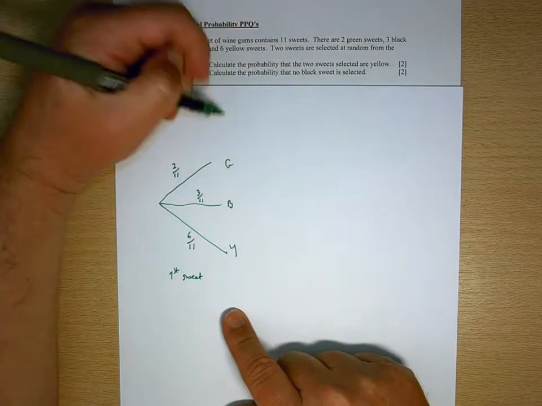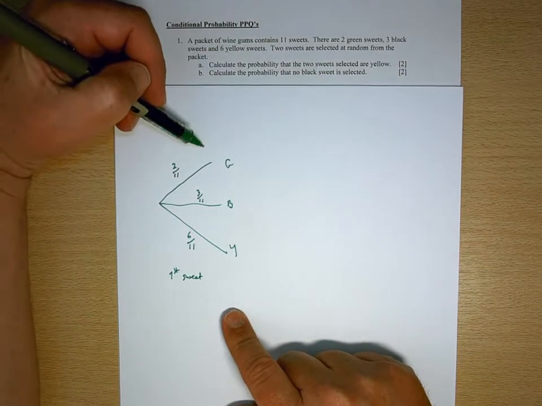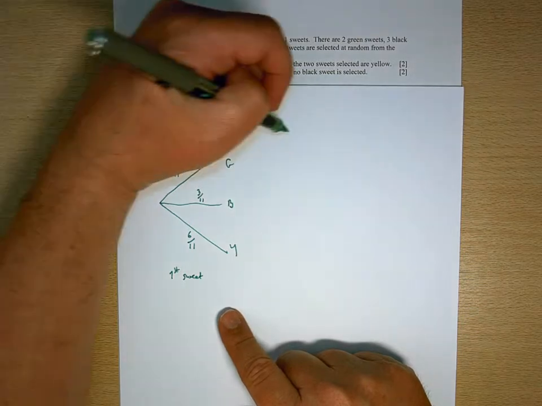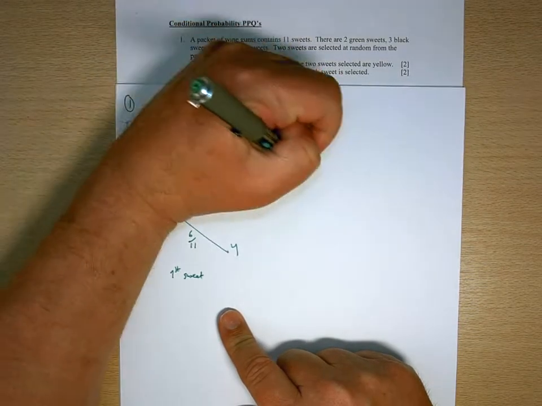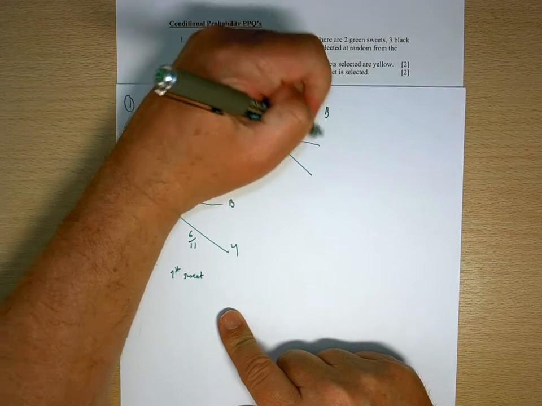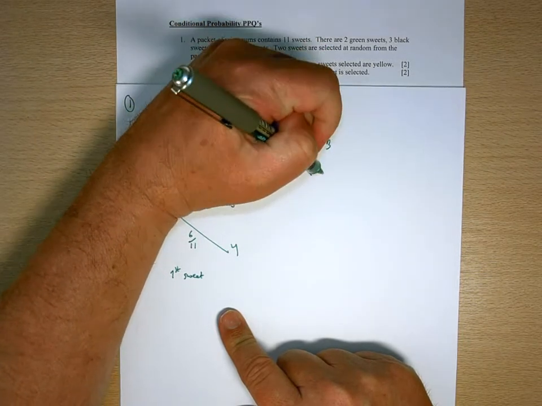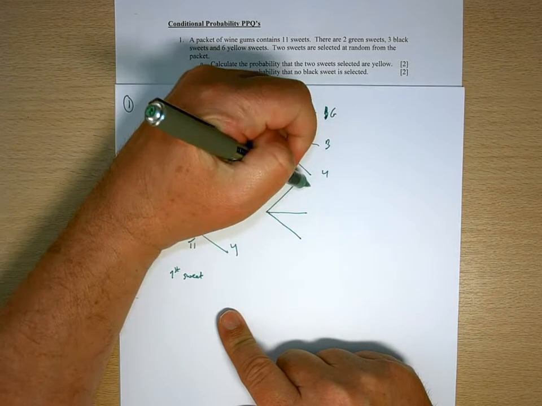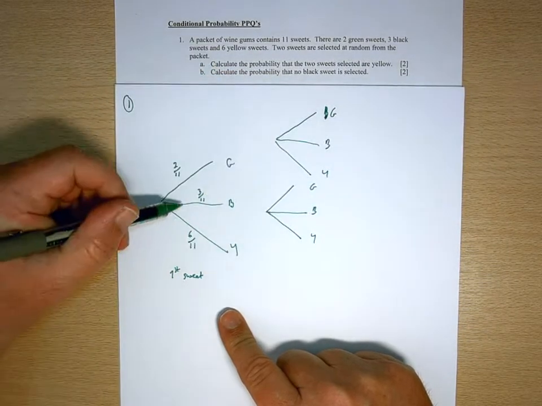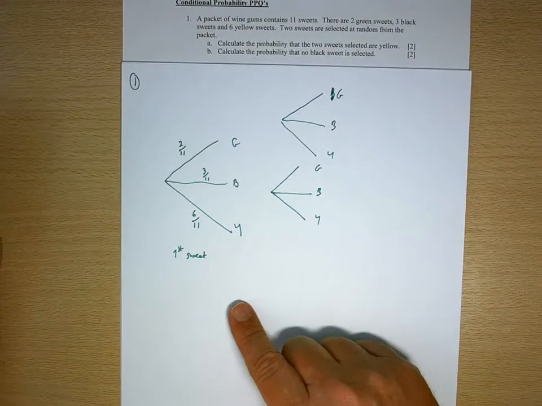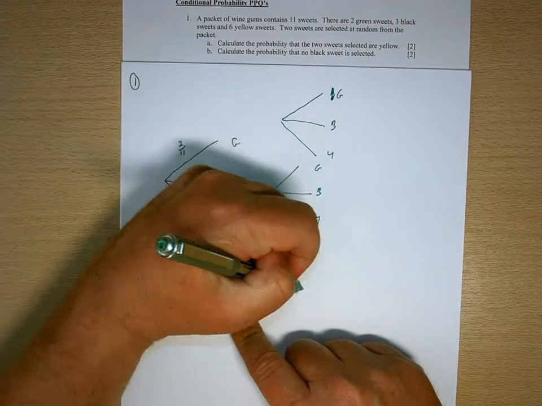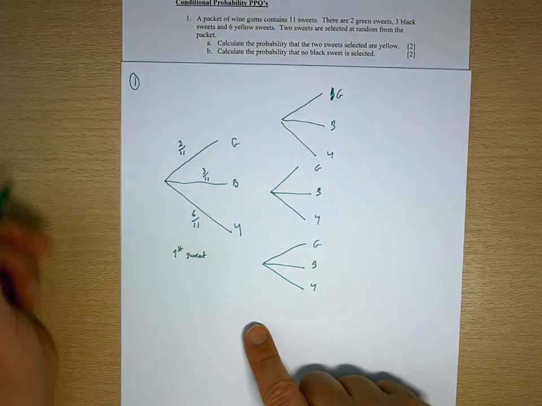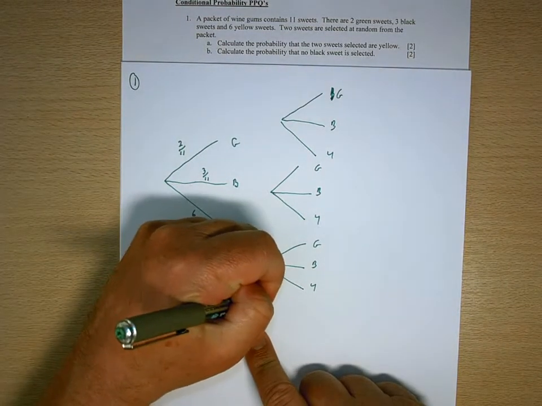And then for the second sweet, again, there are 3 possible outcomes for each of what's happened with the first sweet. So we'll have a green, black, yellow for that one, a green, black, yellow coming off the black sweet, and a green, black, yellow coming off the yellow sweet.